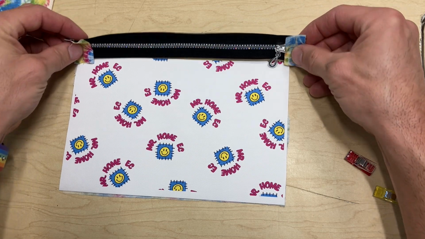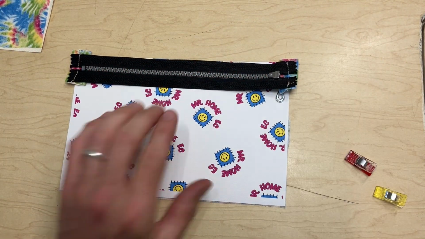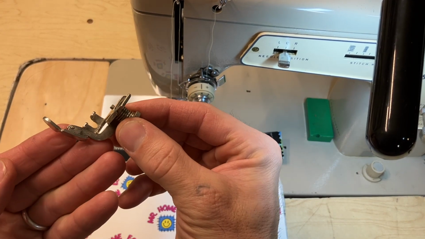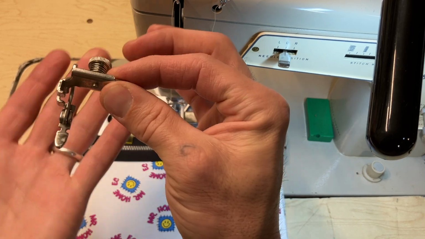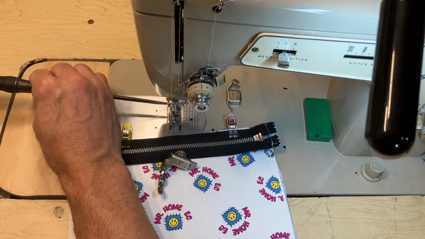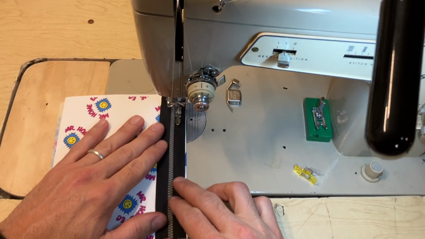Then we're going to start your zipper by taking it face down, so it's going to be face to face with your fabric. And at this point, you want to switch to a zipper foot instead of the primary foot of your machine, whatever that may look like. Mine is a zigzag machine, so it has more of a zigzag foot with it.